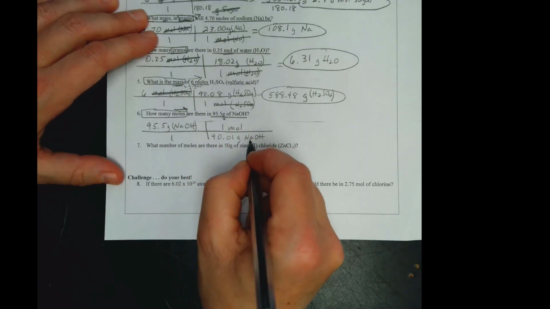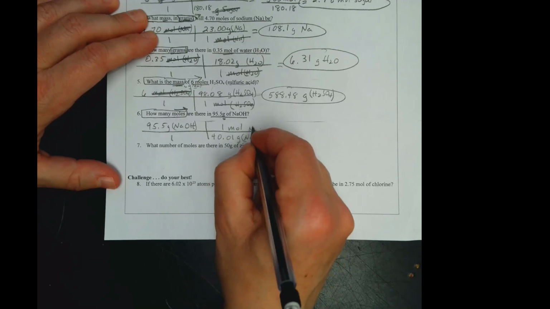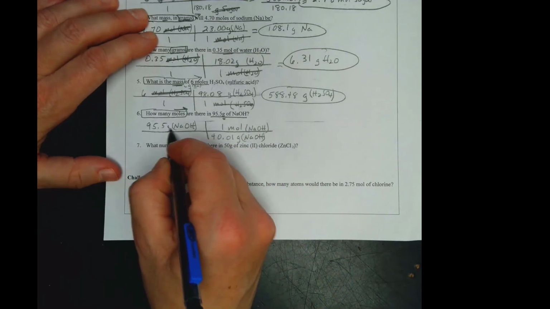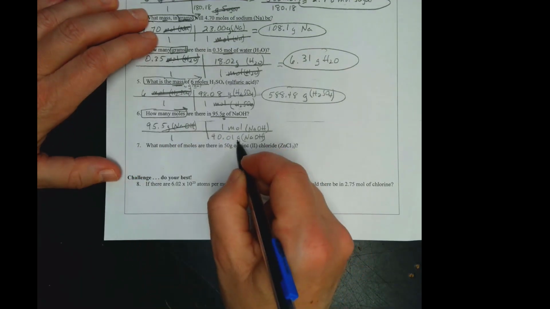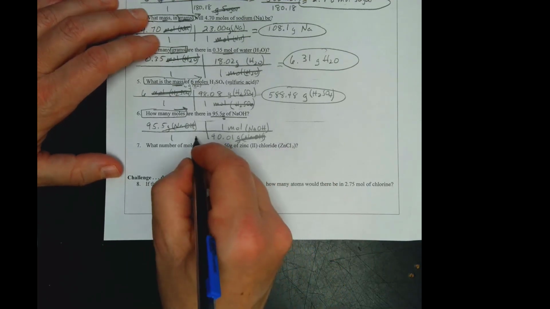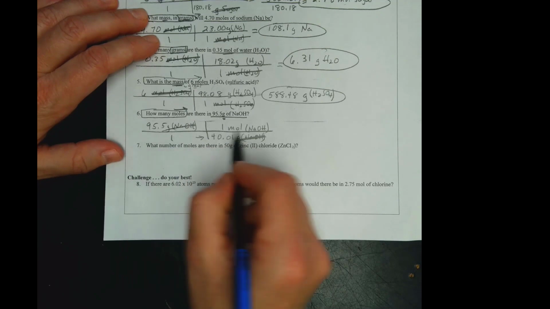40.01 grams of NaOH. I have to put my unit of stuff right there. Now I'm ready to cancel. I've got grams of NaOH up here, I've got grams of NaOH down there. I can cancel those.